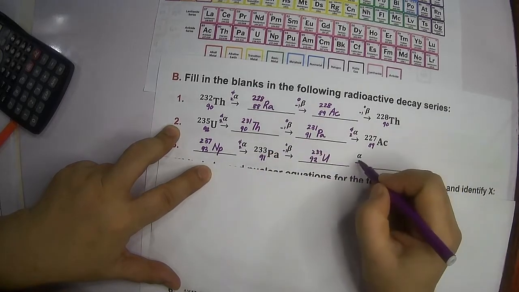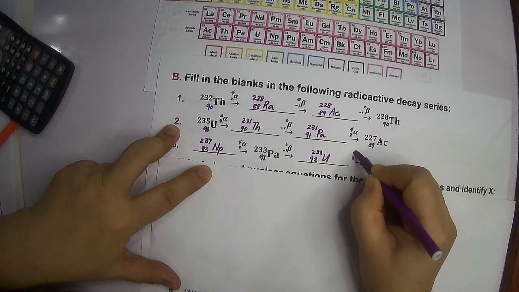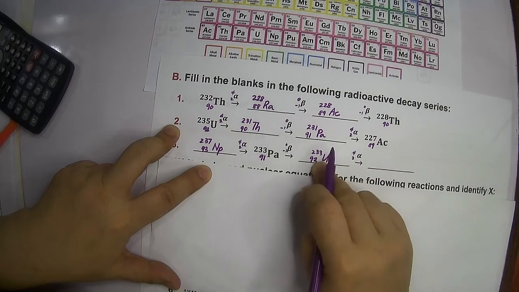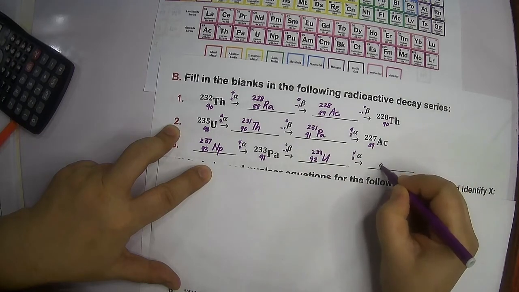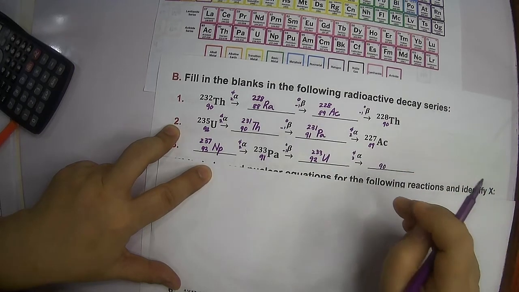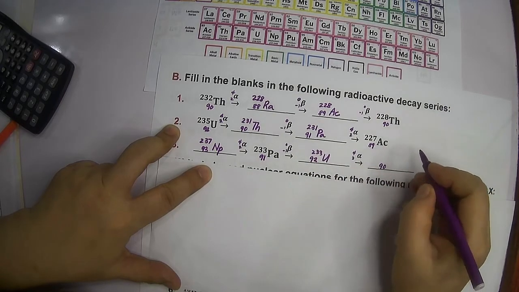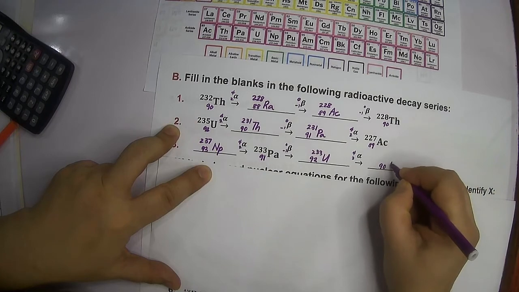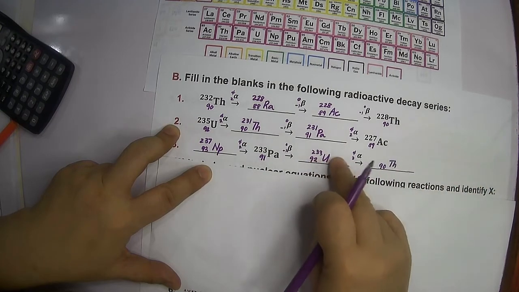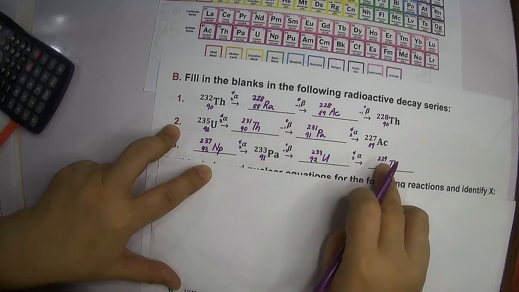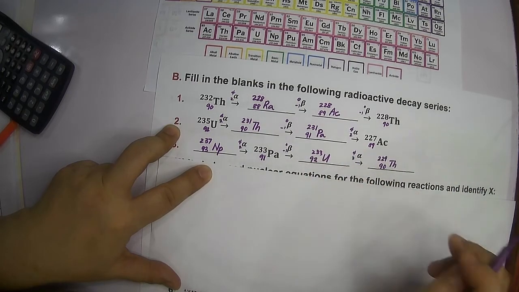Okay, further, the uranium 233 will undergo an alpha decay. Therefore, we deduct 2 there. We have 90. Okay. And element 90 is thorium. And we have 229, because 229 plus 4 is 233.